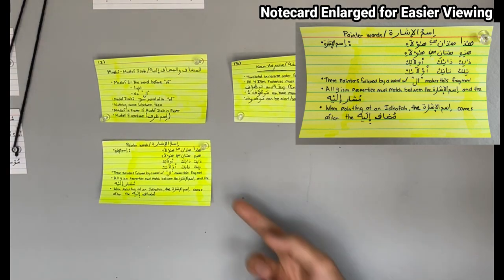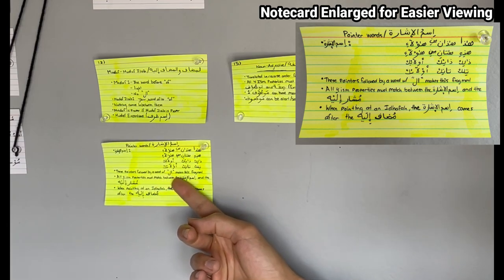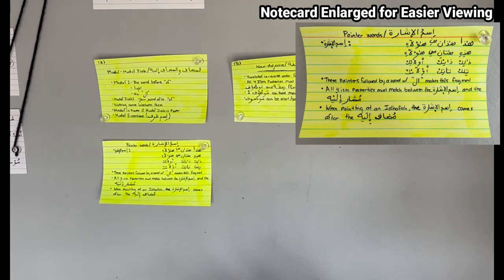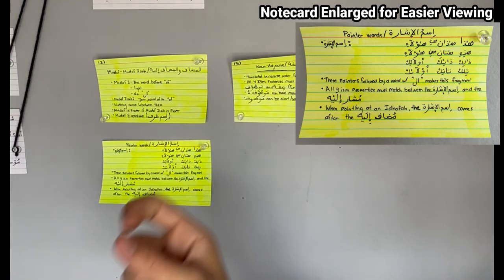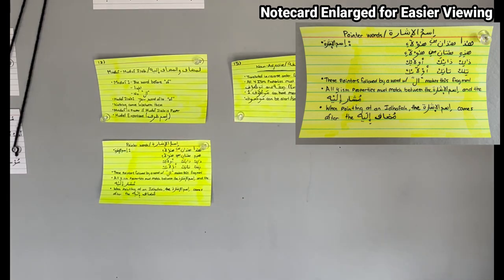Now, if you have these words followed by alif lam, they kind of connect to each other. So if you say ذلك الكتاب, that book, or ذلك الرجل, that man. If you combine it with the word alif lam afterwards, then they connect and they become not that is a man, but that man over there.